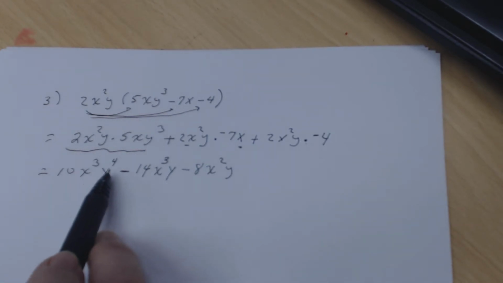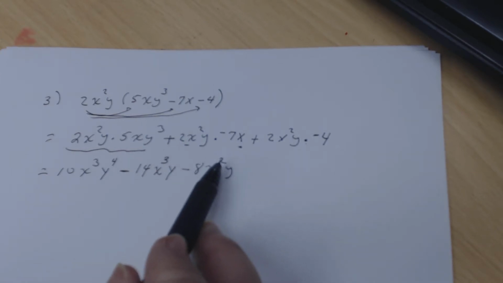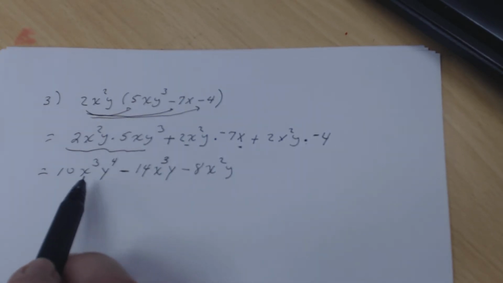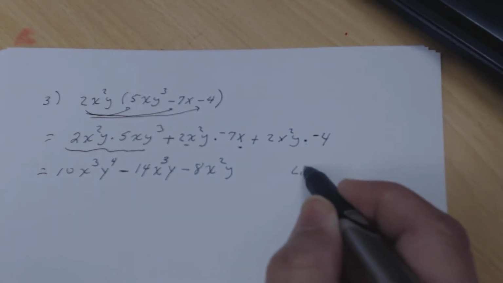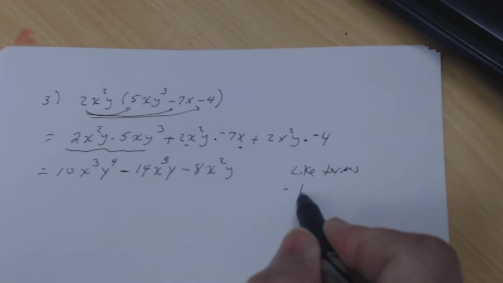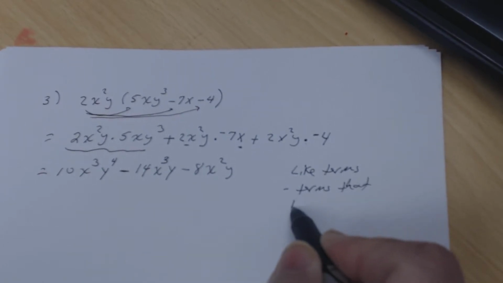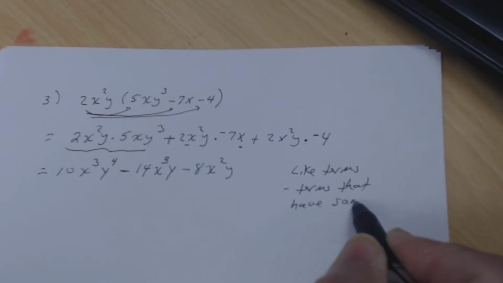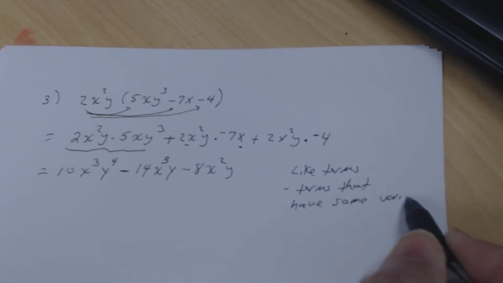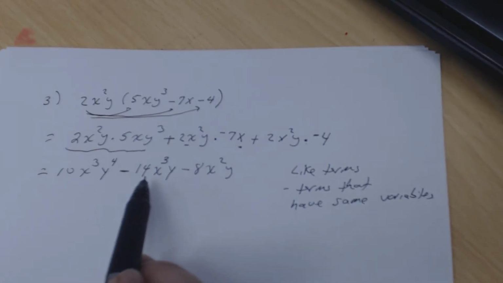Now, if you look at this, none of these terms are like terms, so you can't combine them. Leave them alone. Remember, like terms are terms that have the same variables. So you may say, all right, well, all of these terms have the same variables.